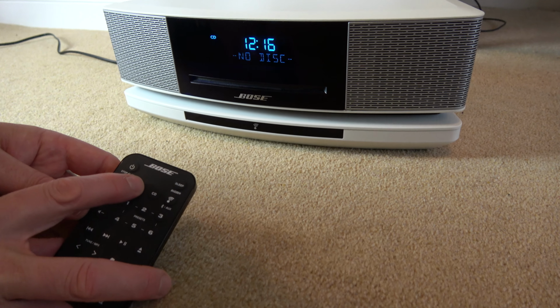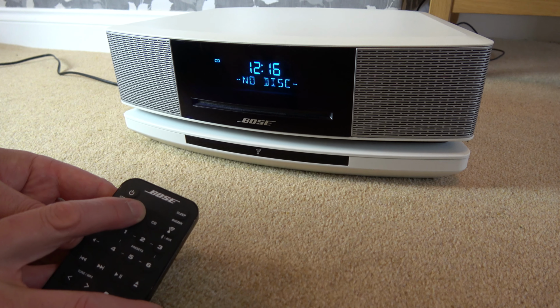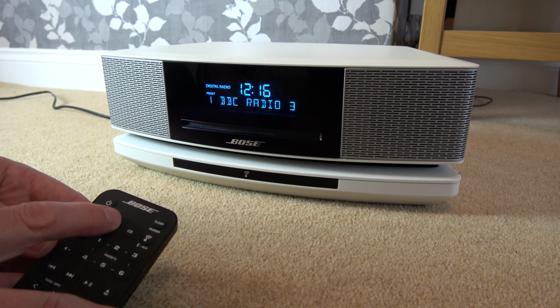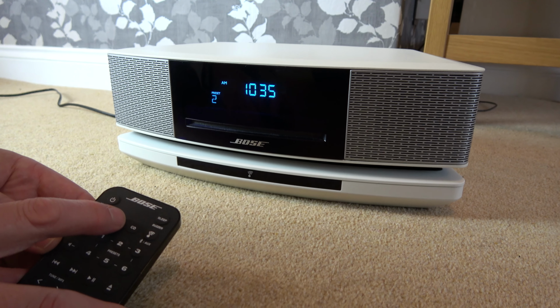Every time you hit radio, it's going to cycle between AM, FM and DAB, digital radio. So we've got FM there, press it again, it will go to digital radio, which is DAB, press it again and it will go to AM.